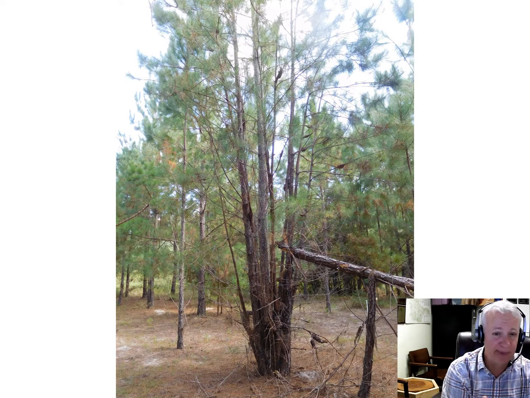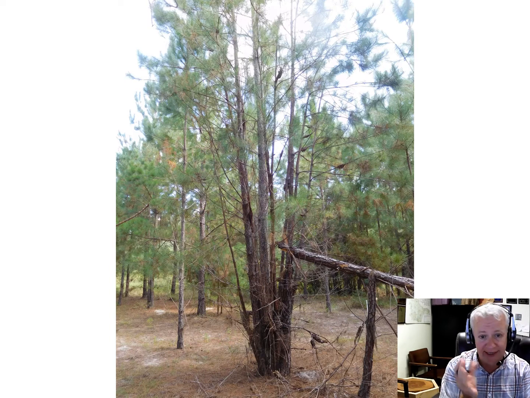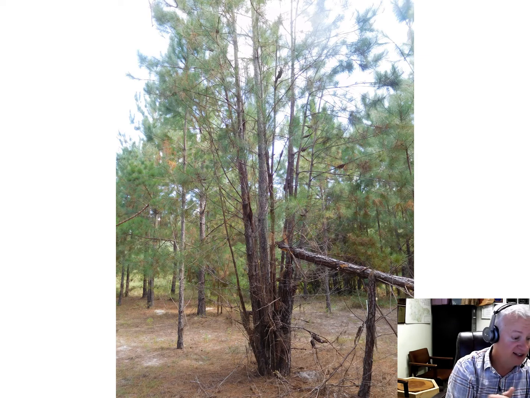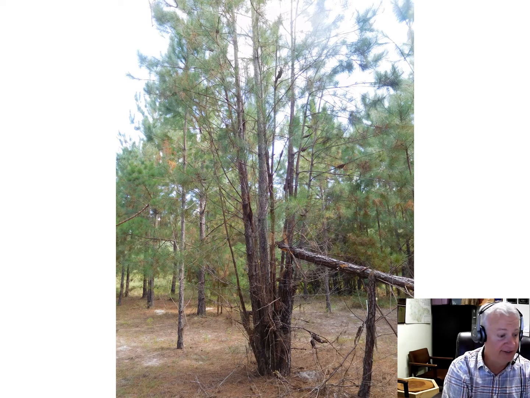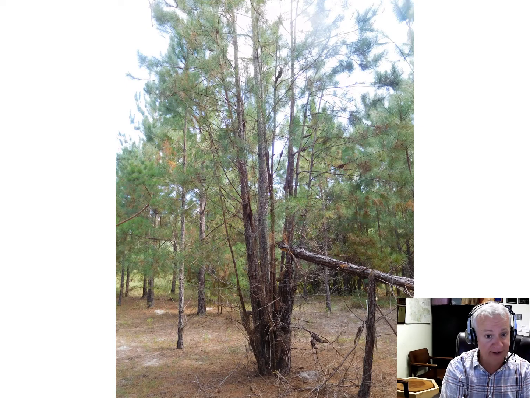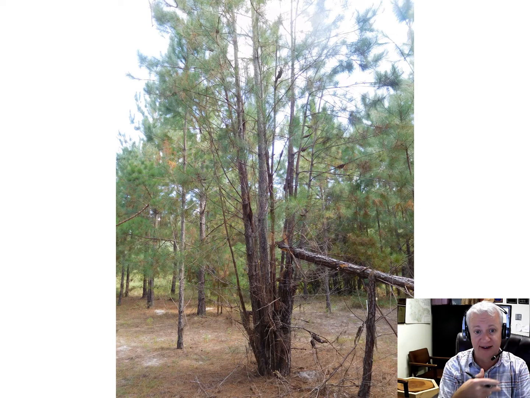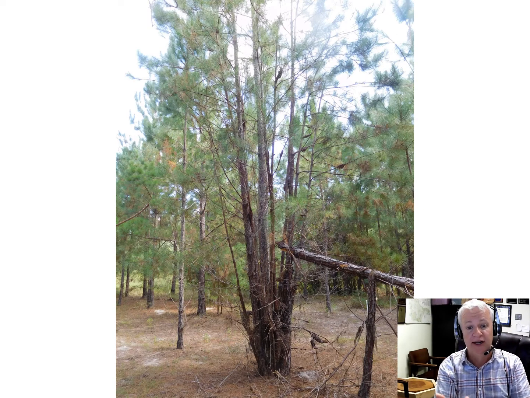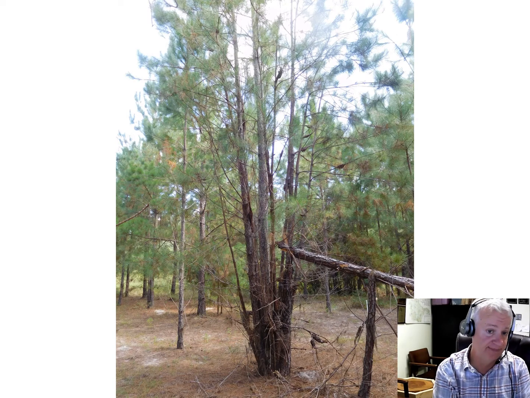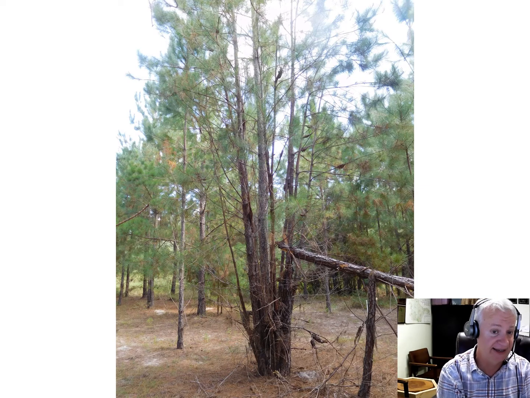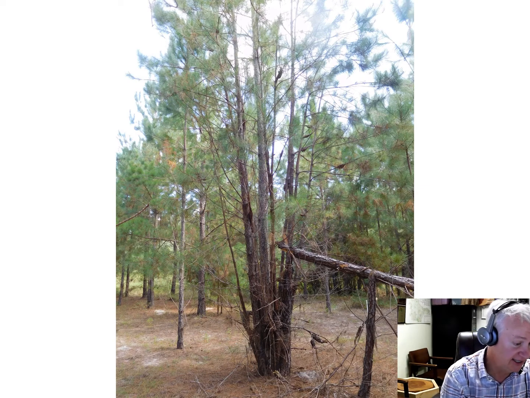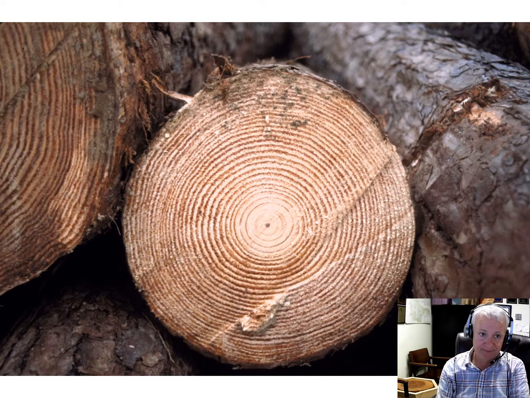There are other properties that have been incorporated to variable extents in breeding programs. So form of the stem, things like the presence or absence of forks, stem straightness, those types of things affect the value of wood that's derived from trees, and to some extent some of those have been incorporated into selection indices in breeding programs.